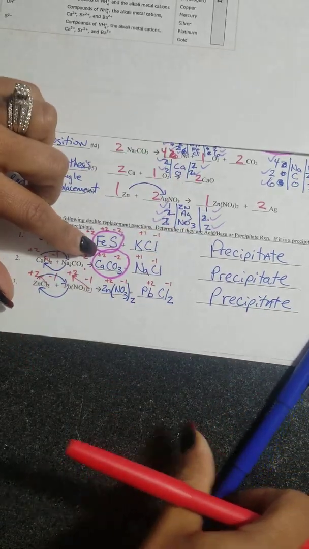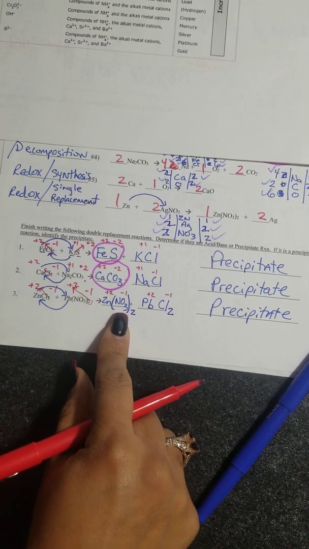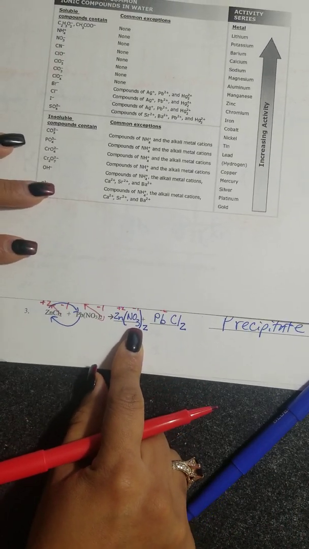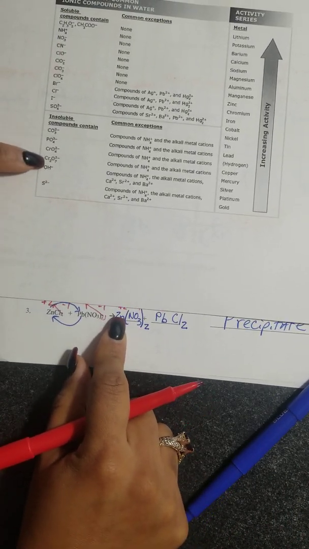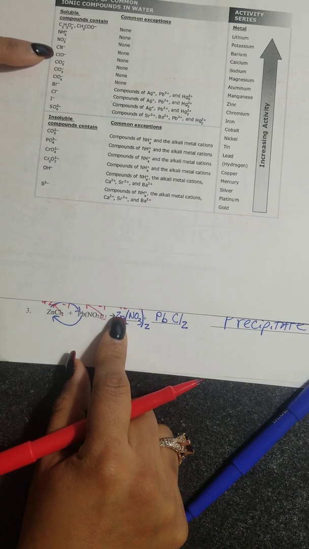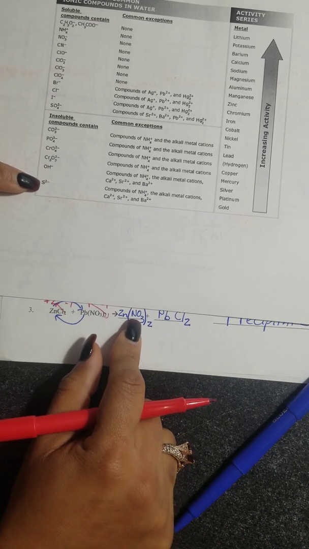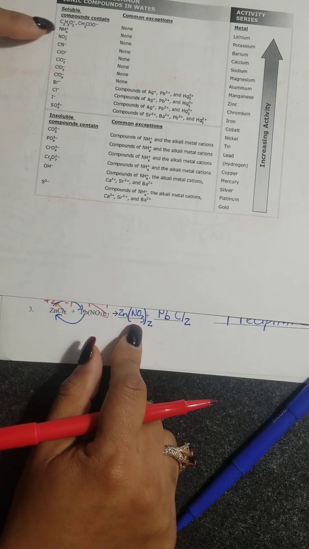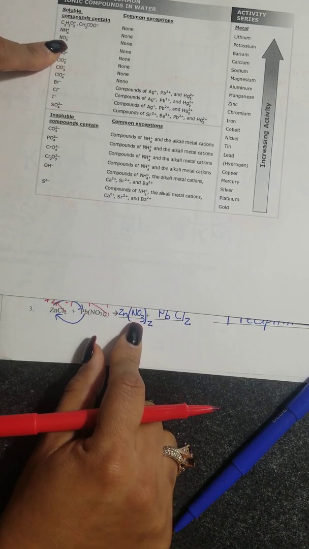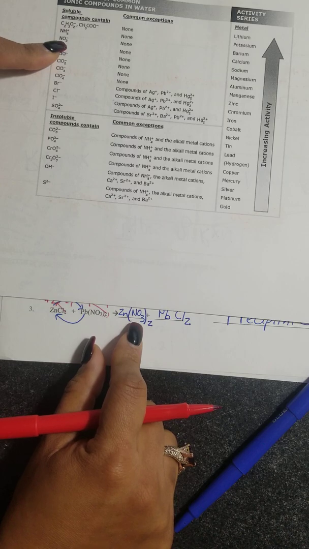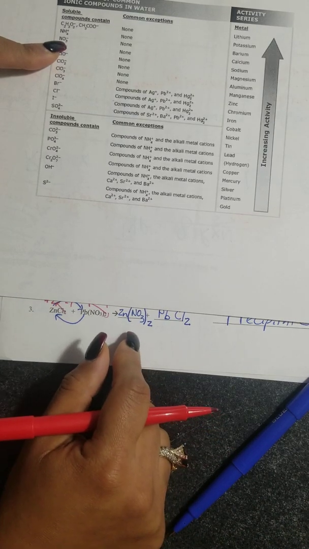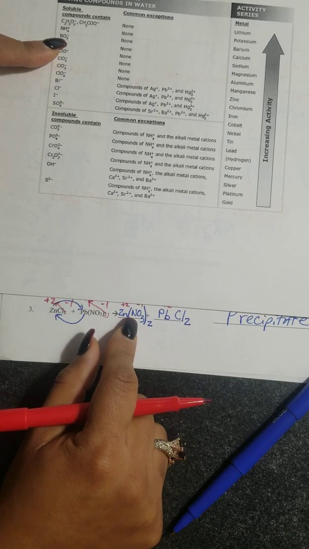Which one of those are going to be solids on the product side? Zinc. Is there a zinc? Zn. No, there's not. Is there a nitrate? NO3. Oh, there is right here. And the nitrate is in the soluble section of our chart, meaning that it's going to dissolve. So if it's going to dissolve, then that can't be our solid.